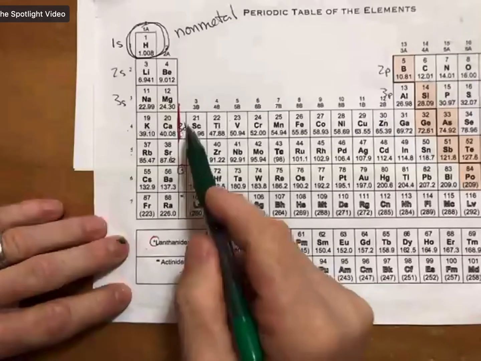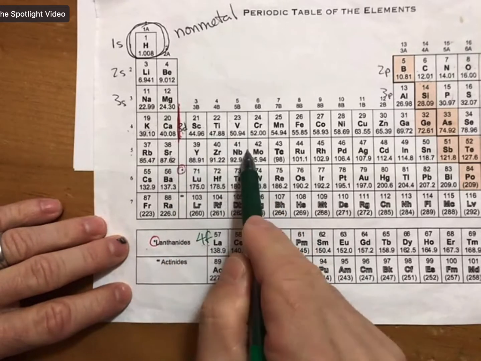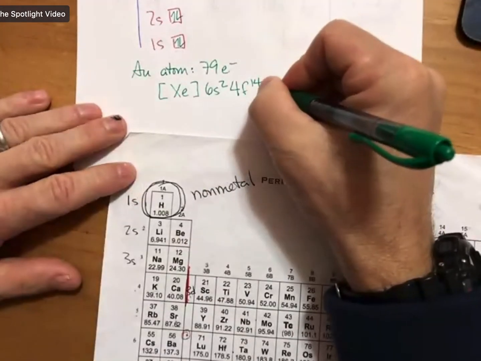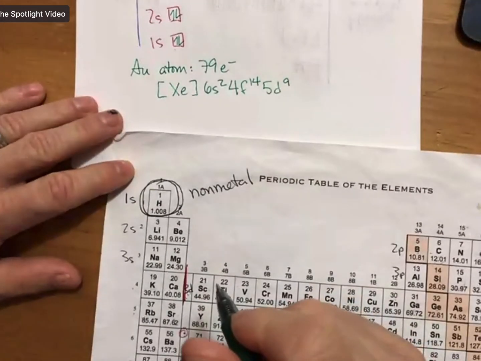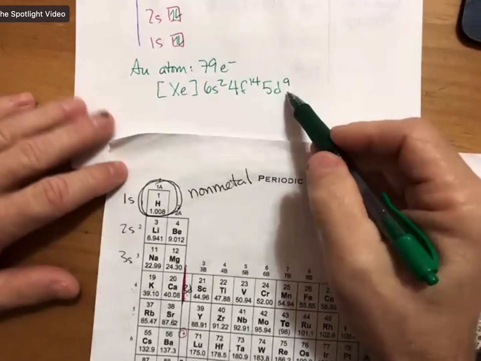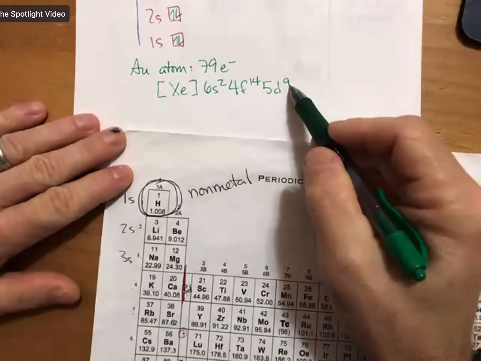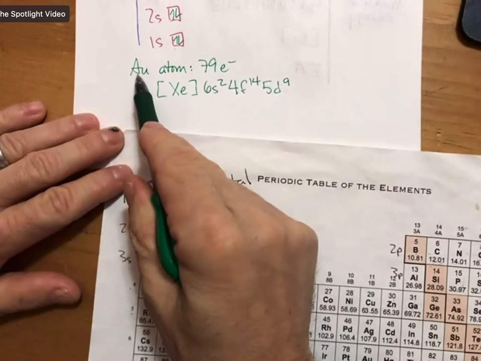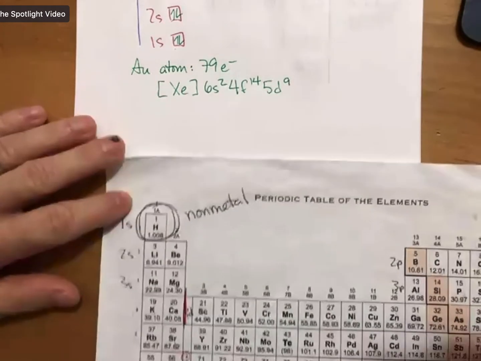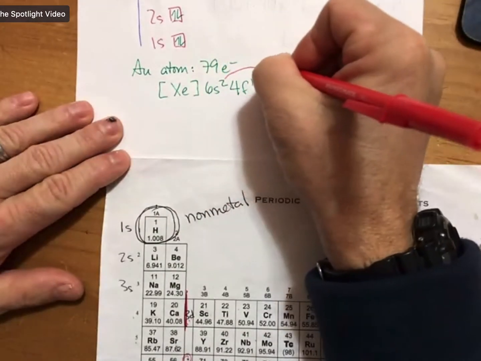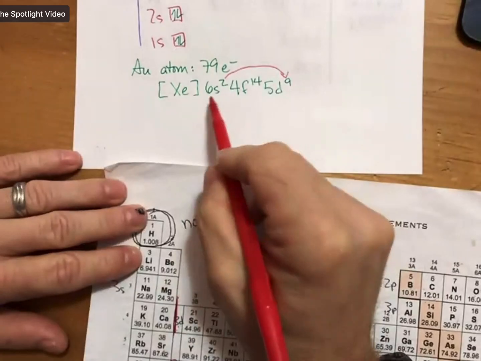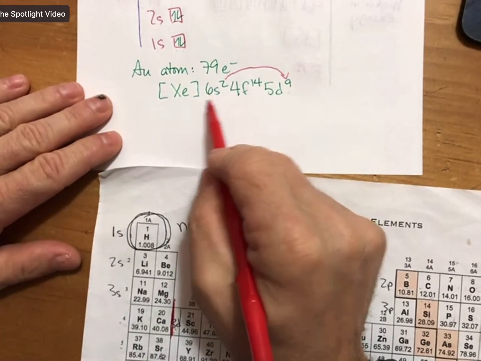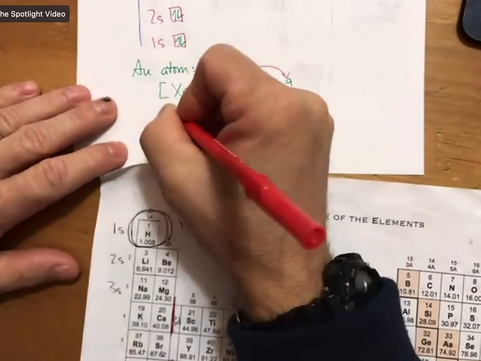And 3d, 4d, 5d, 9. And then you say, d has 9. I think that wants 10, and you are right. It is one of the exceptions that we memorized. So one electron goes over here, and it actually does take it from the 6s. The reason it takes it from 6s is because that's the highest energy electron.